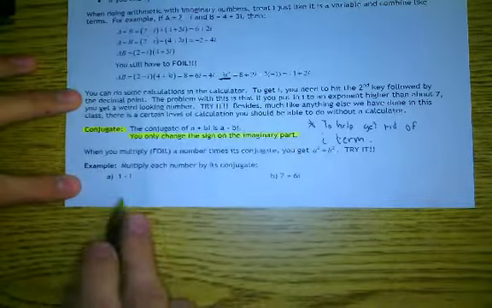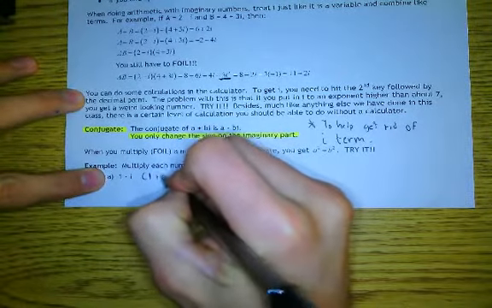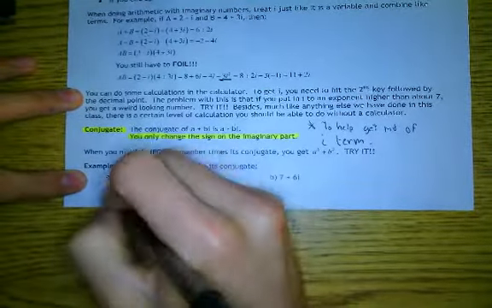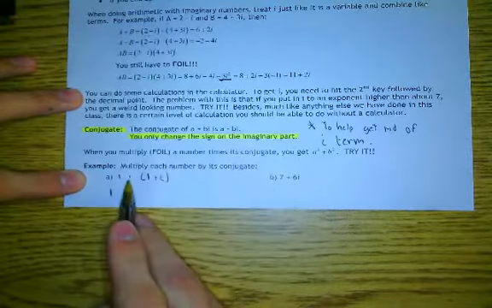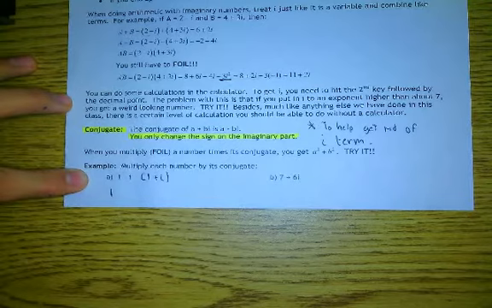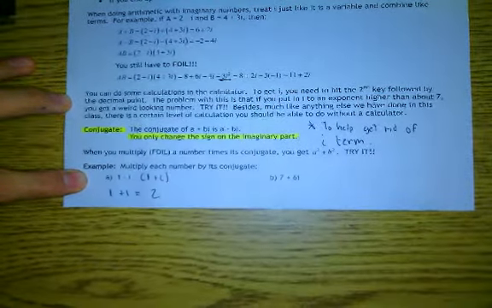So for example, the conjugate of this one here would be 1 plus i, correct? So if you do 1 times 1, that's 1. Negative i times positive i gives you negative i squared. But negative i squared is what? Positive 1, which is 2.